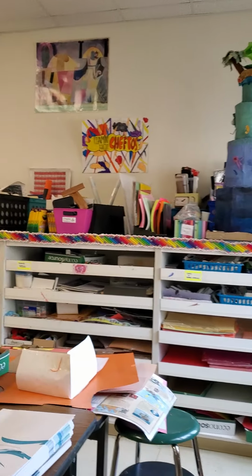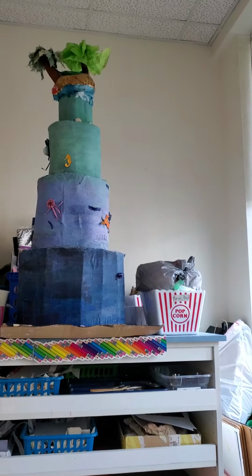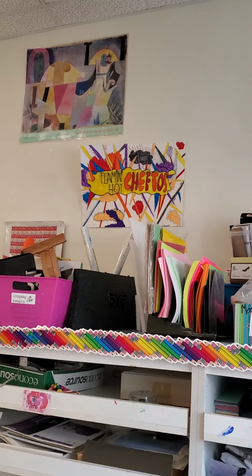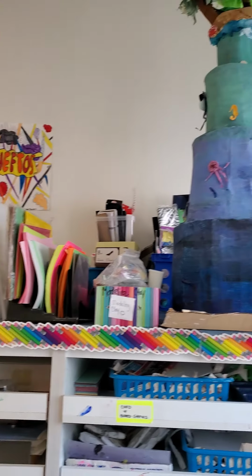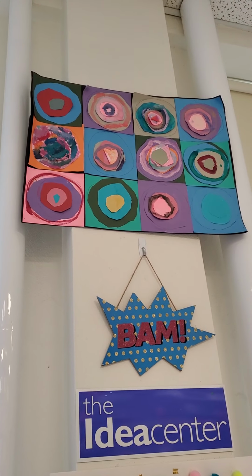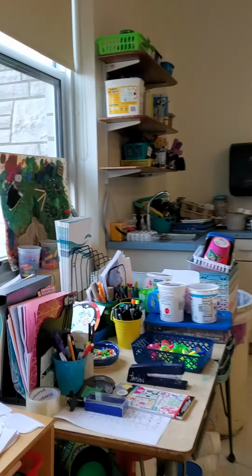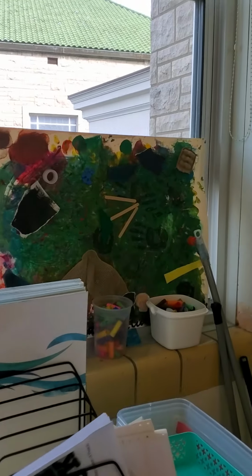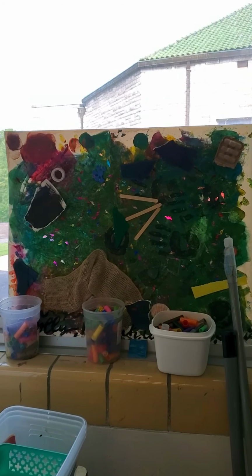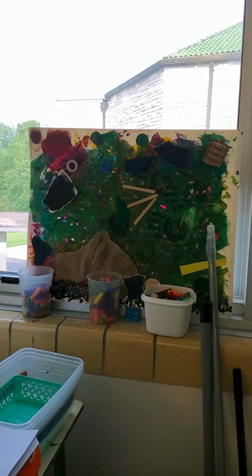So just a tour of some of the projects that we've done before. For example, there's an 8th grade paper mache cake project, as well as a study of pop art from our 8th grade students. And there's another cake. And here's a preschool mural artwork. Some supplies that we use, as well as another artwork. This is a really good example of texture and some 3D art, recycled art that the current 8th graders made.